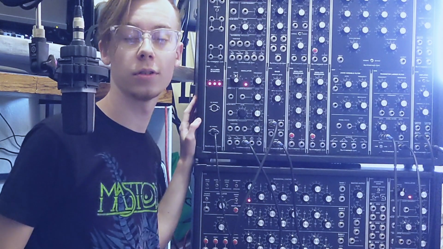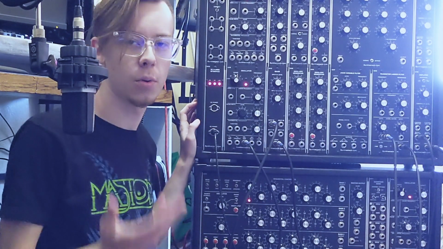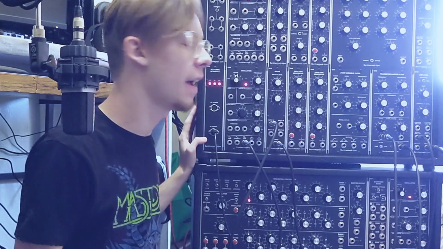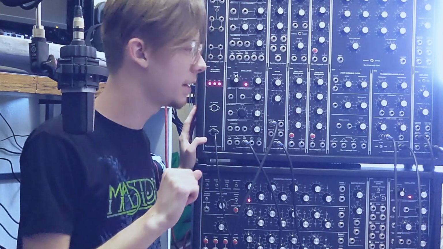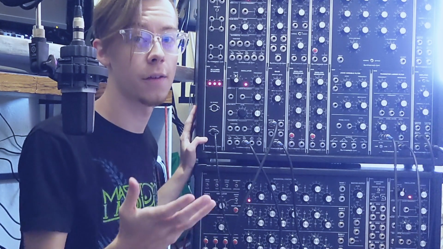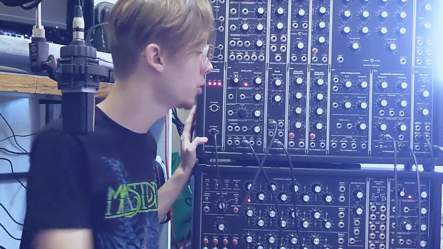So now we've switched over to this filter. It's a transistor ladder filter. That's just referring to how it's designed. You'll see them a lot in Moog synthesizers. And this one I wanted to show because it has a unique feature which some synthesizers will have, and a lot of software synthesizers will have this, which is a switchable slope.